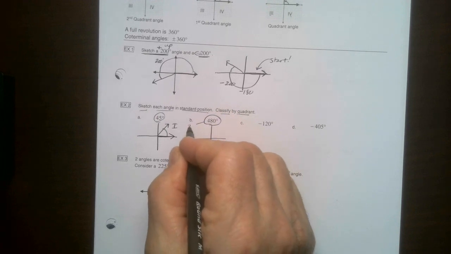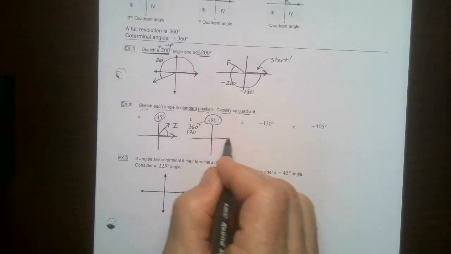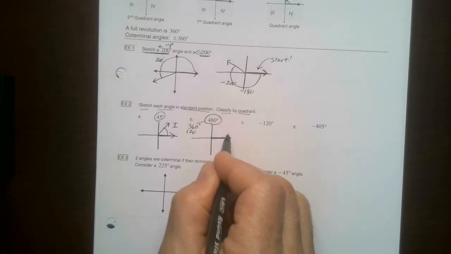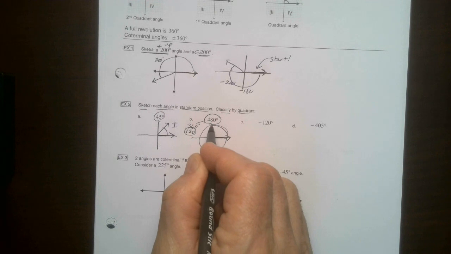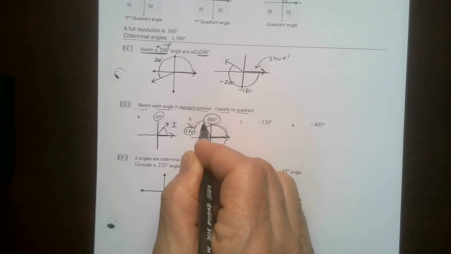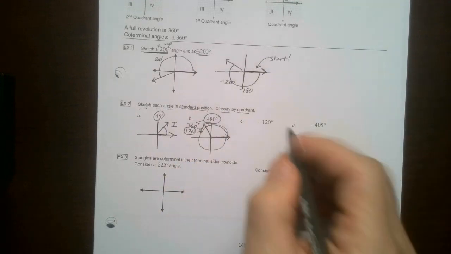480 just means go around a full circle and then keep going 120. So we start here, we go around a full circle, keep going 120. There's 90 plus 30 would stop right about there, and we are in the second quadrant.